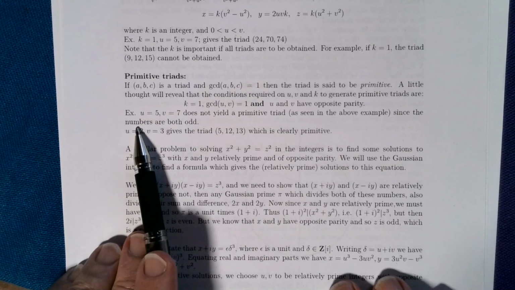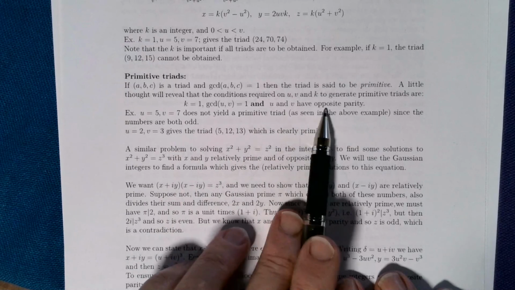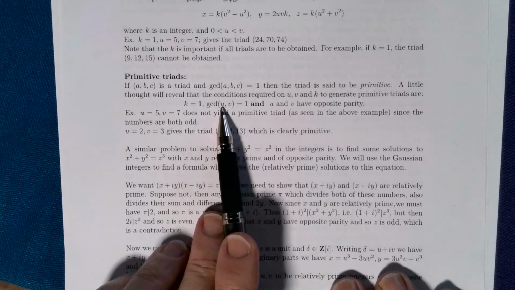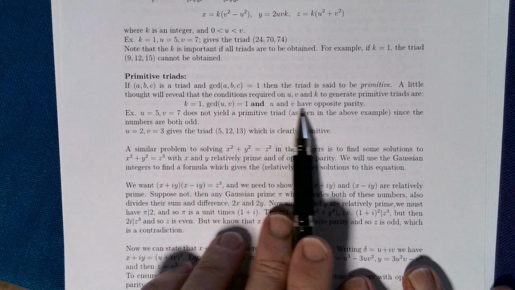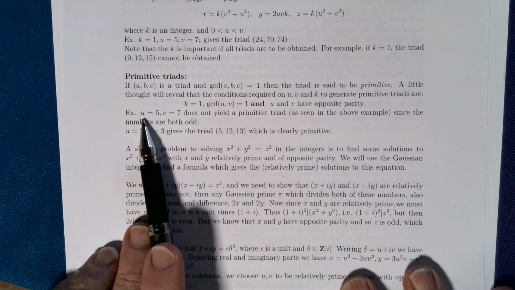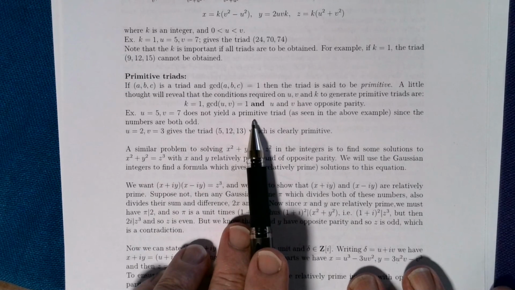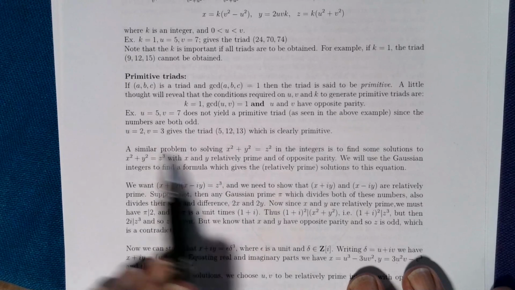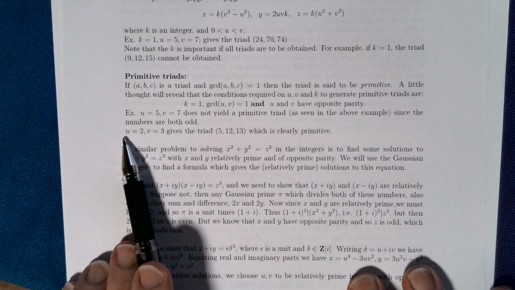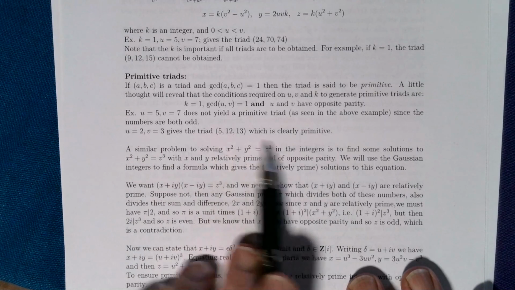That is, the u and v must not be both odd. Here we are. So k is 1, GCD is 1, and u and v have opposite parity. For example, if u is 5, v is 7, then this did not yield a primitive triad, as we saw above, because both these numbers are odd. On the other hand, if you take u as 2, v as 3, you get your favourite 5, 12, 13, which is clearly primitive.